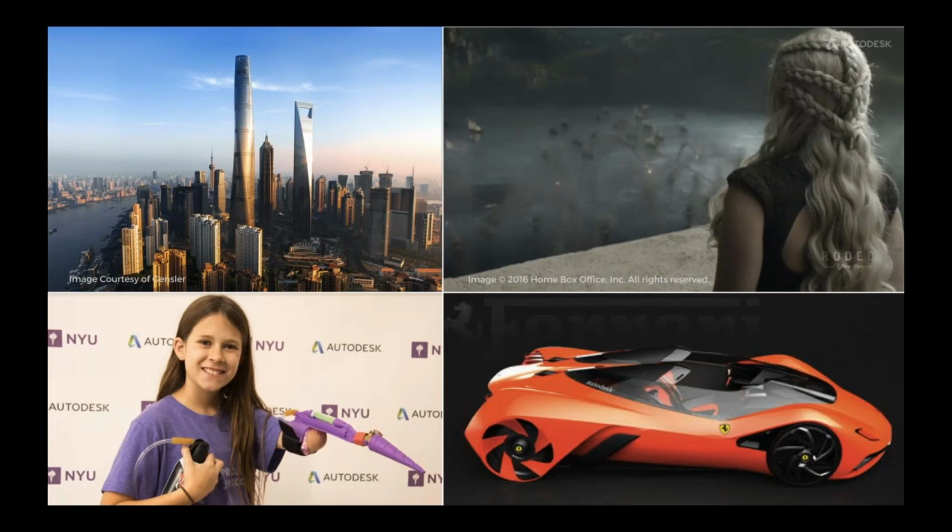So what sorts of things do we make? Or what sorts of things do people make with our software? Basically anything. Autodesk makes software for people who make things like buildings, animation, prosthetics, consumer products like cars, anything that needs to be designed, visualized, or simulated before it's made.